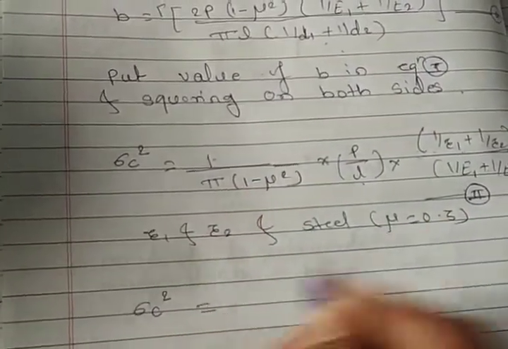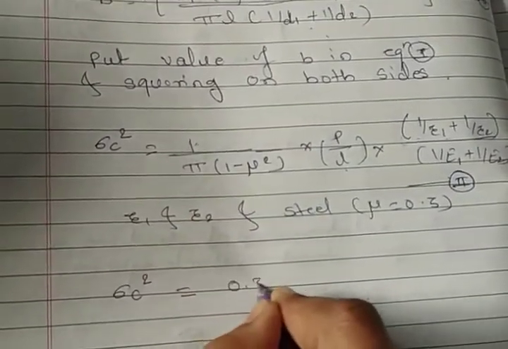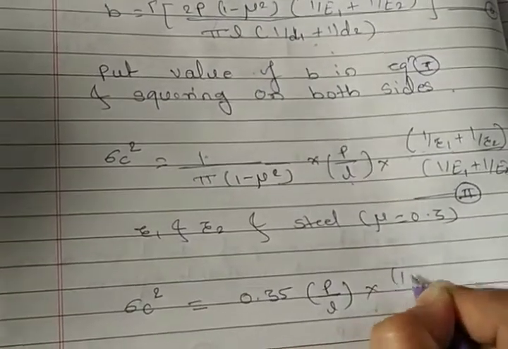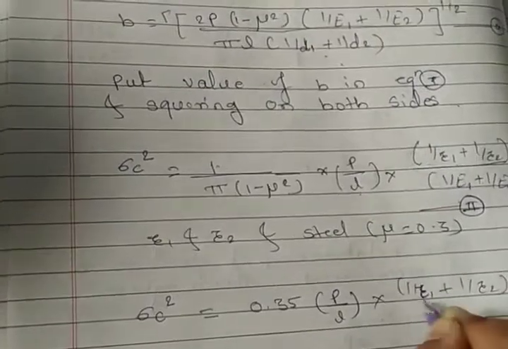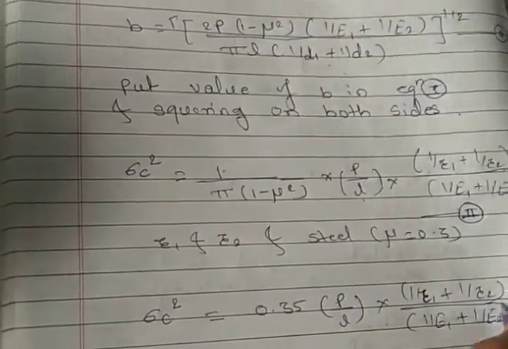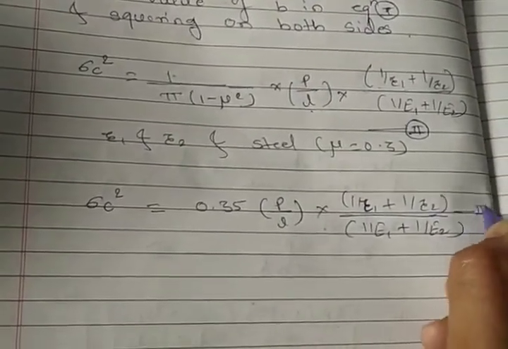So when we put this 0.3 square here, it becomes 0.35 P upon L into 1 upon R1 plus 1 upon R2 divided by 1 upon E1 plus 1 upon E2. Let's say this is equation 3.